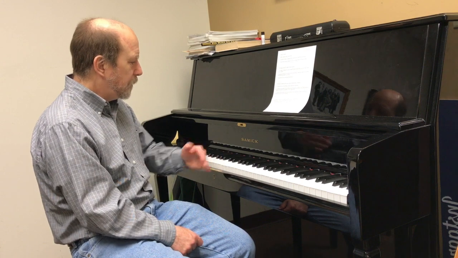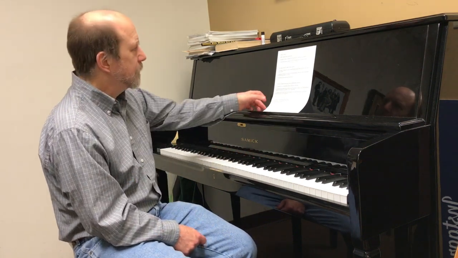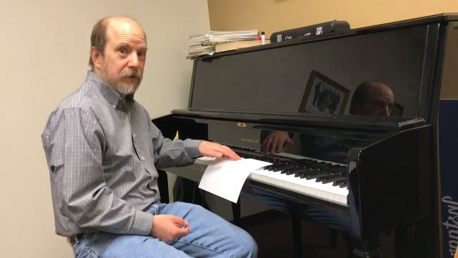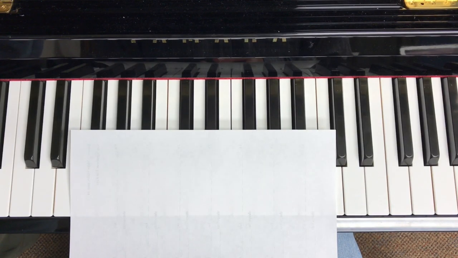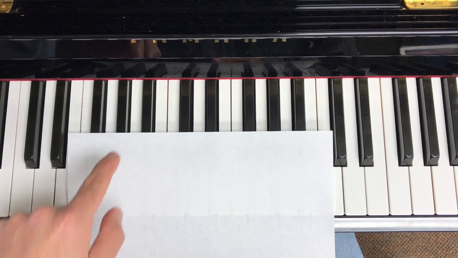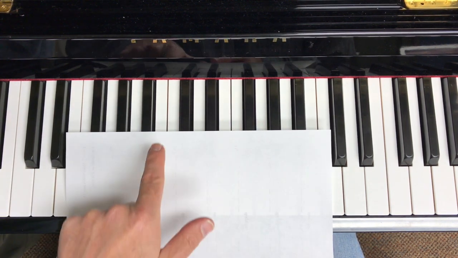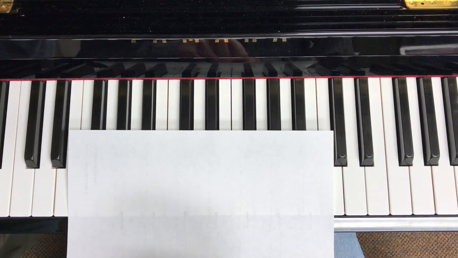And you can see on the keyboard, if you look at the back part of the keyboard, let me just take this piece of paper. And maybe we can bring the camera in. So here at the back of the keys, each key is a half step apart from the key adjacent to it.